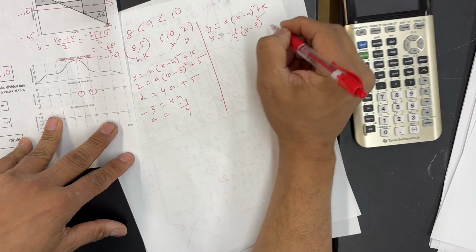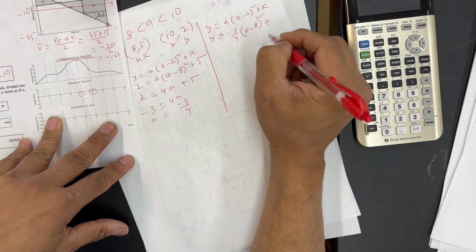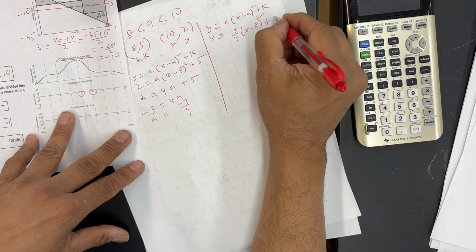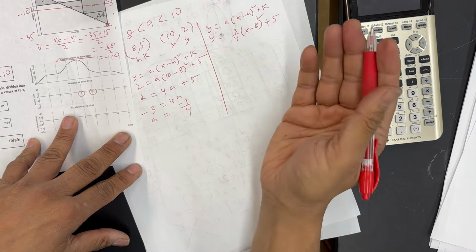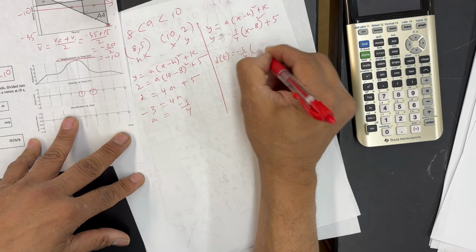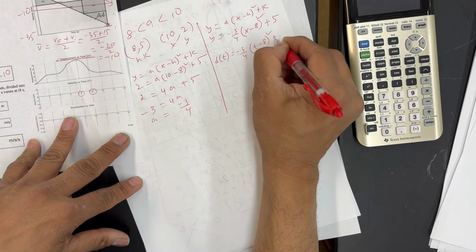8 square plus k. K is how much? K is 5. Okay, great. So this is your equation. So d of t is equal to negative 3 over 4 (t minus 8) square plus 5.